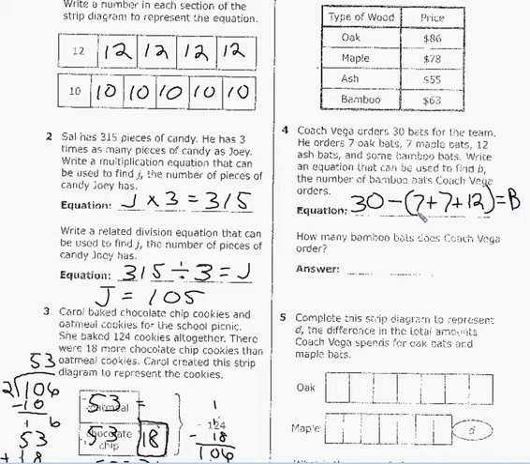So how many bamboo bats has Coach Vega ordered? We just add 7 plus 7 plus 12. I'll put 7 and 7 together, that's 14, and then 12, so that looks like 26. So there's 26 of the other bats, so you subtract 26 from 30, and that gives us 4. So that means 4 bamboo bats.